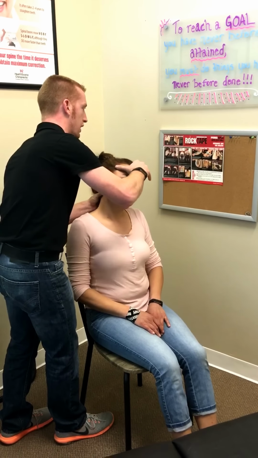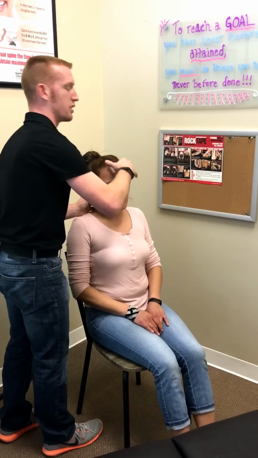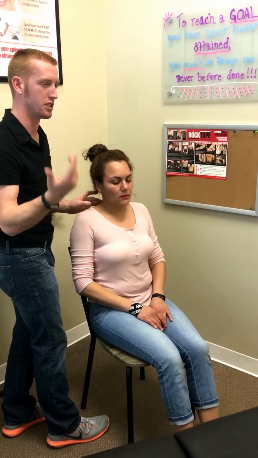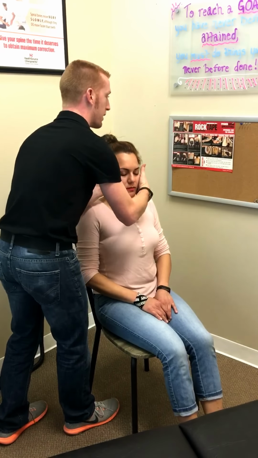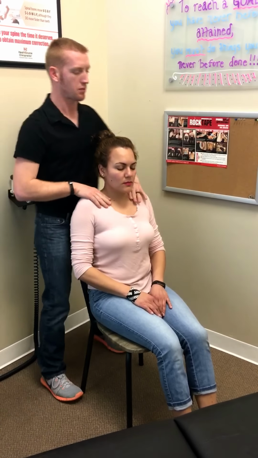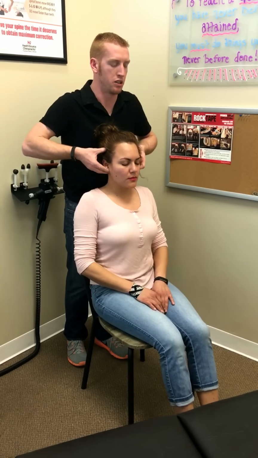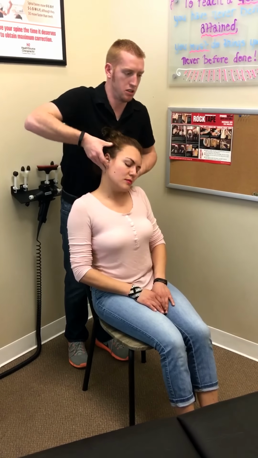And then we're going to also check over here, and she's got one in the upper segment. This is typical to cause headaches or a lot of neck pain or stress and migraines even in some cases. Nice job. Then I go back and I just double check, make sure everything is moving well. Good, awesome job.